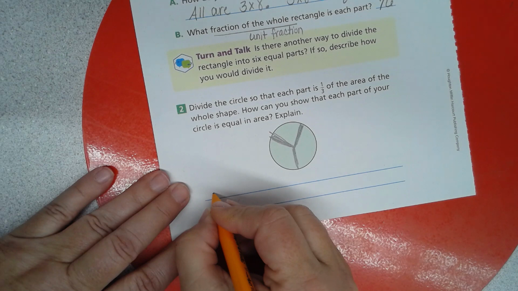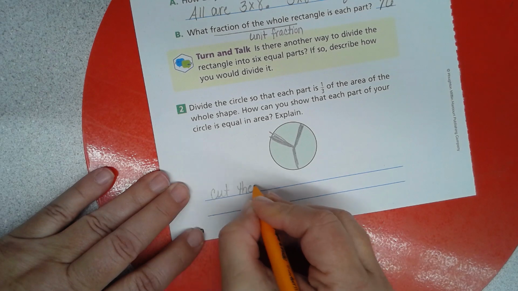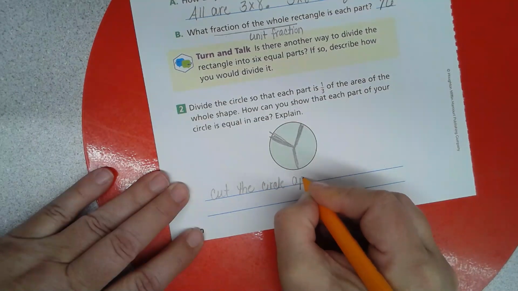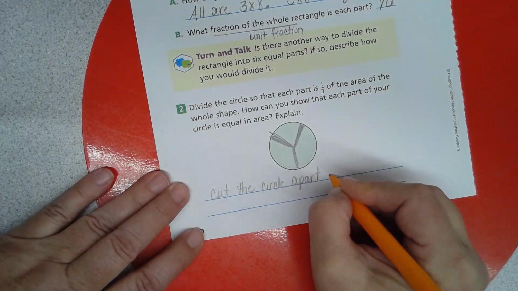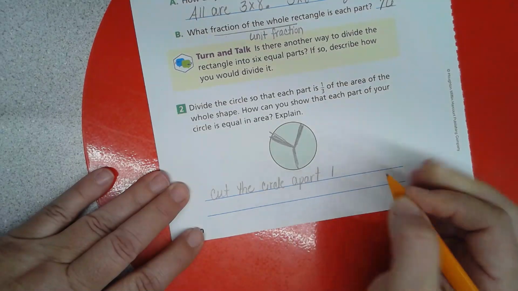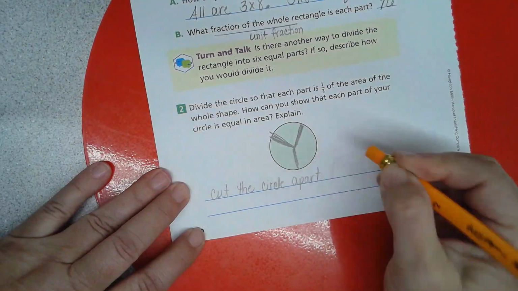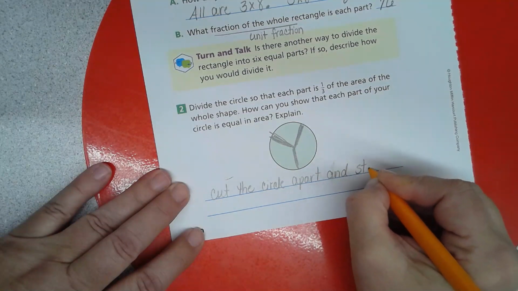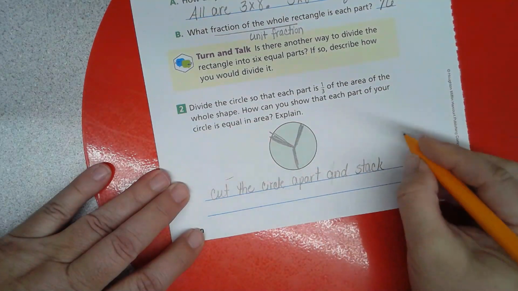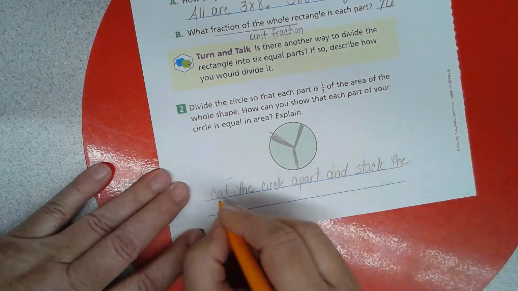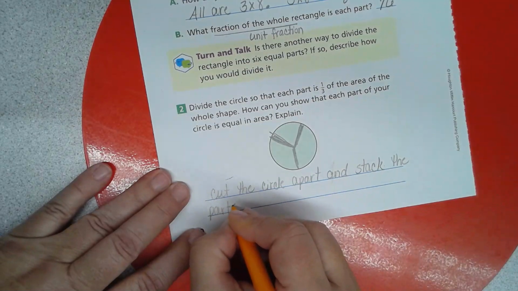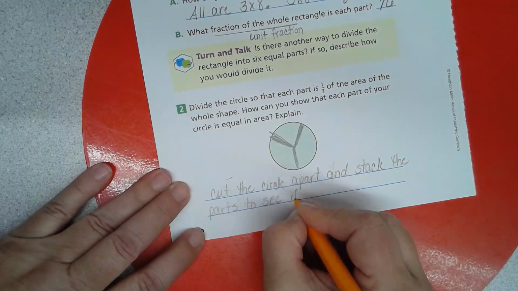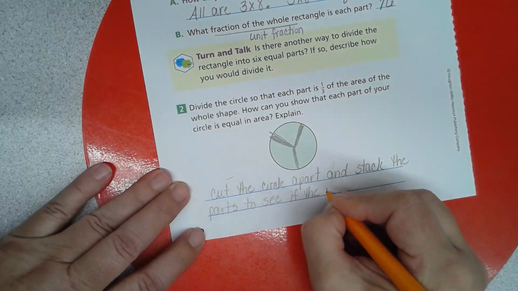If you cut the circle apart, and let's say this, and stack the parts to see if they match.